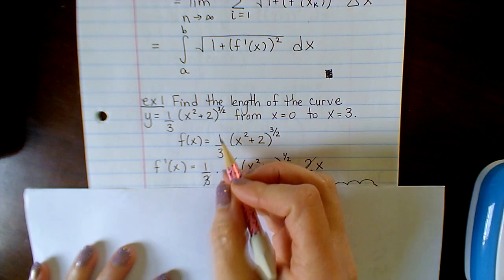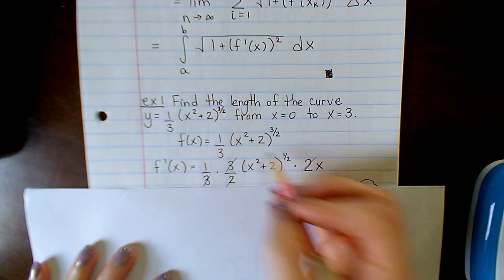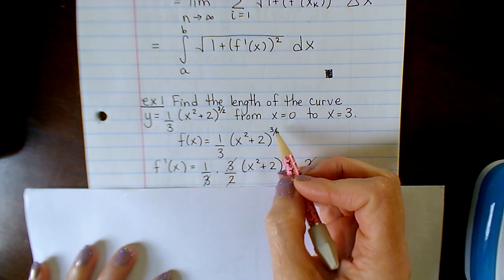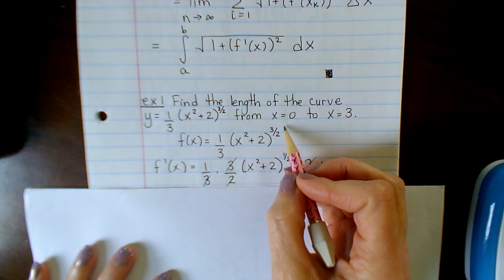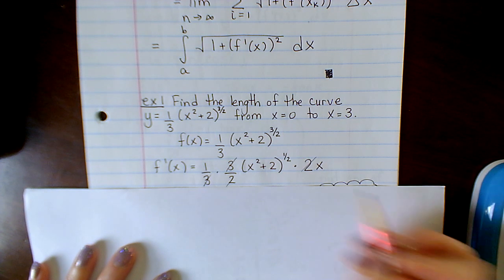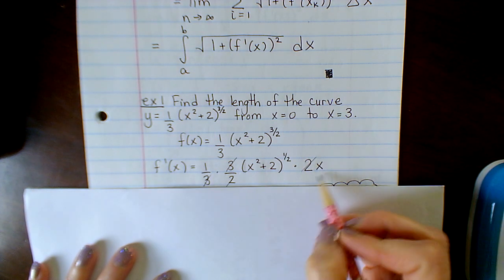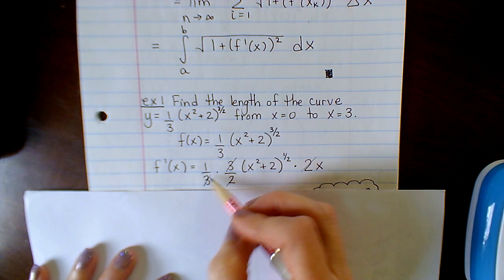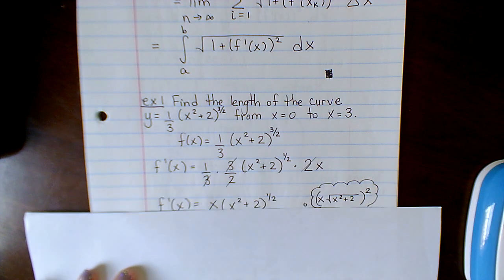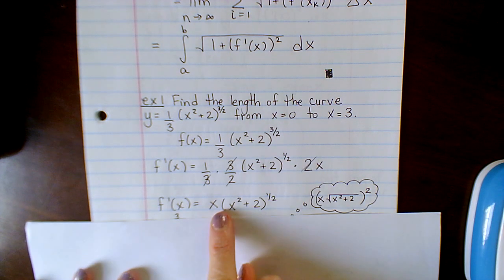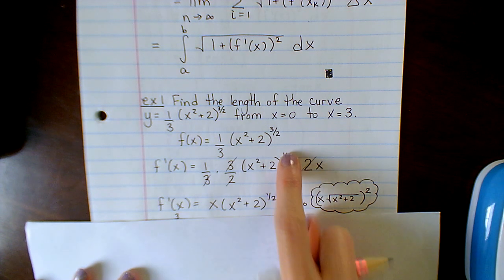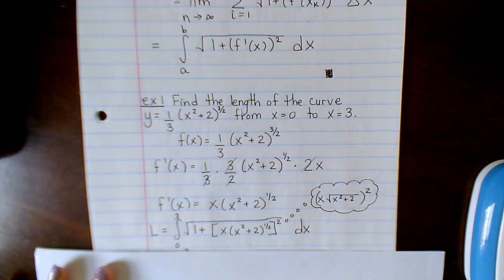This is just a constant multiple. The derivative of this using the chain rule is going to be that 3 halves times x squared plus 2 to the 1/2 power, because I just subtracted 1 from the exponent, and then times the derivative of x squared plus 2. And then I just started cleaning stuff up. Those 3's cancel, those 2's cancel. So I get that this derivative is going to be this x times this stuff to the 1/2 power.